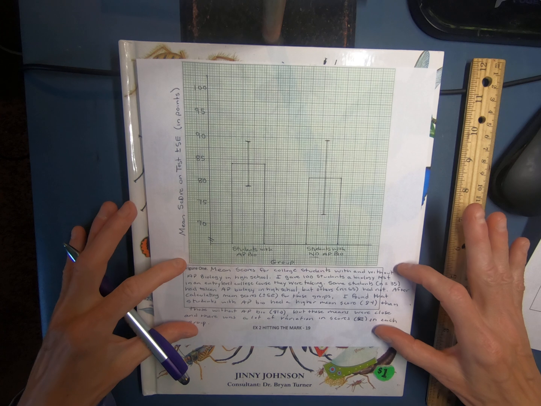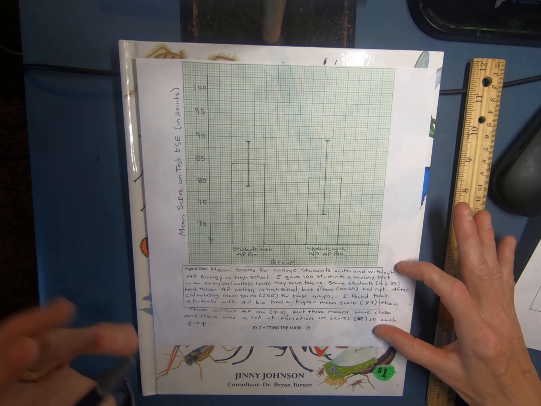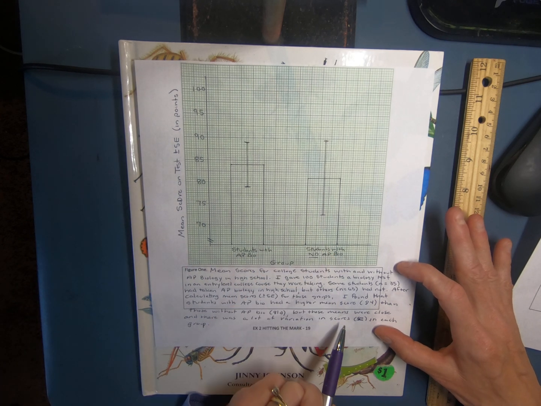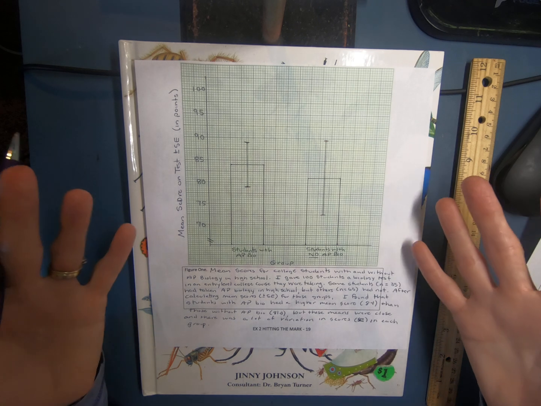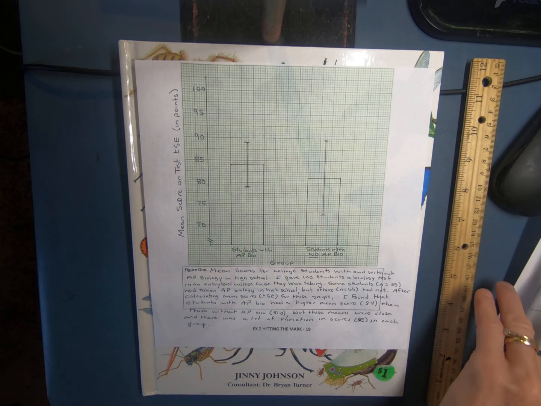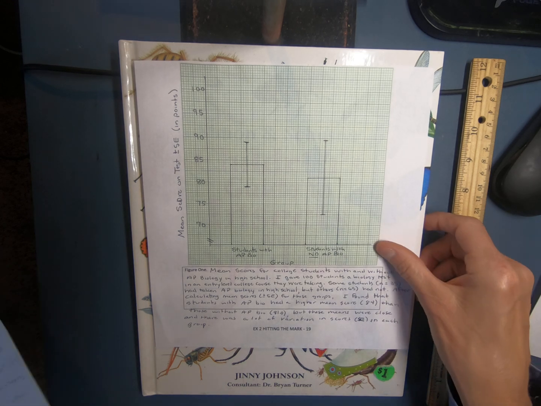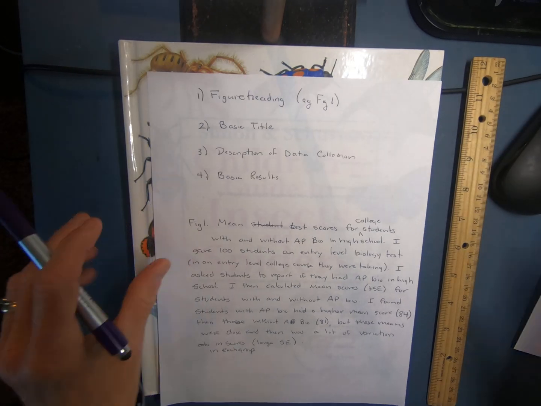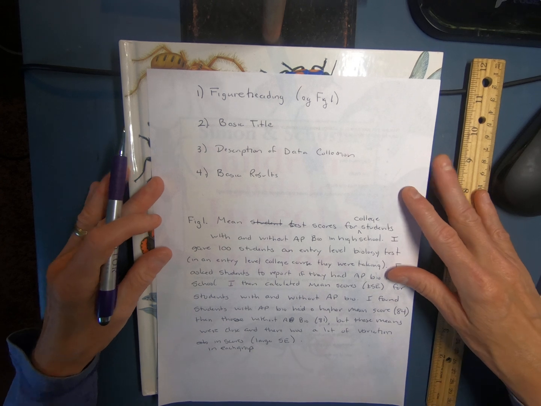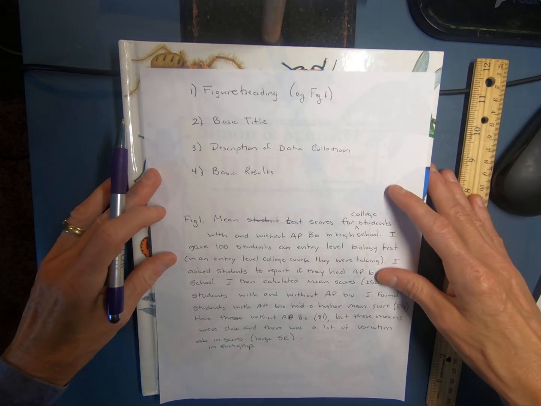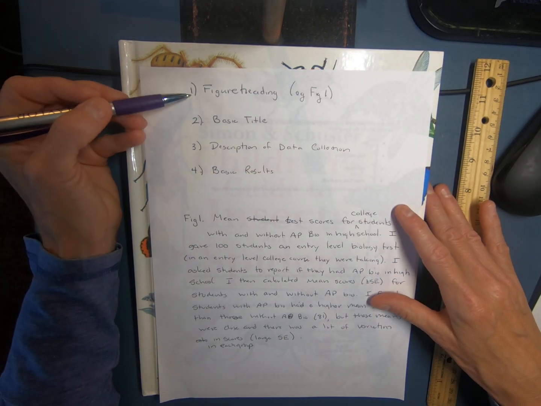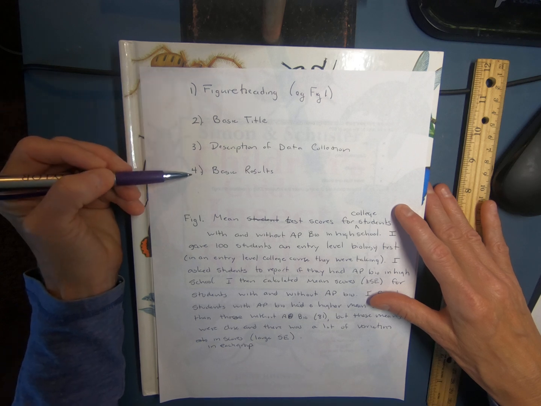And then I need to make a figure caption. Oh yes, my figure caption describes my graph, and to make a figure caption, I need to start thinking some things, and I've got them written down so that we can take a look. All right, I don't know if this all shows up or not. Yeah, pretty much does.